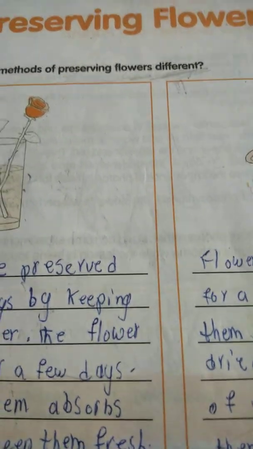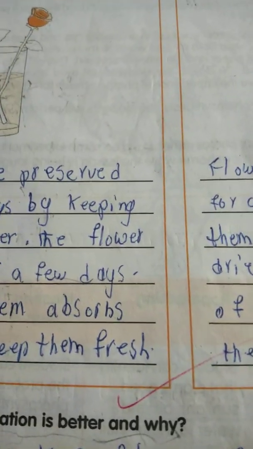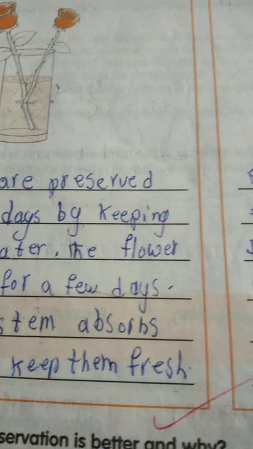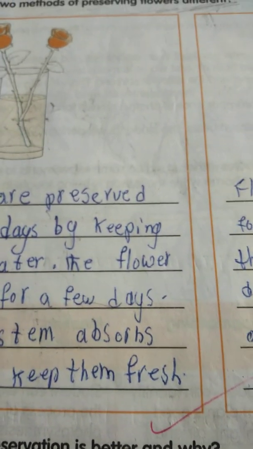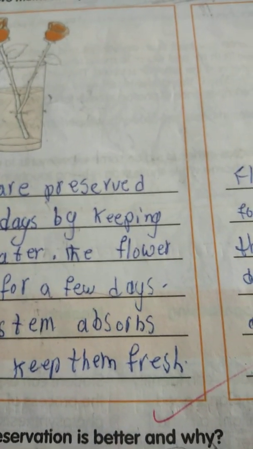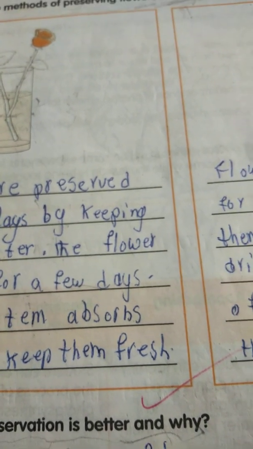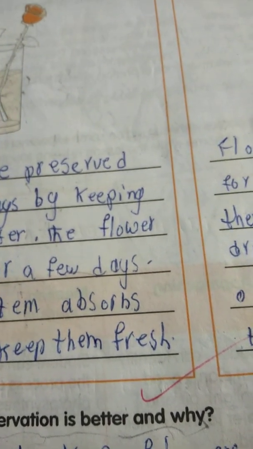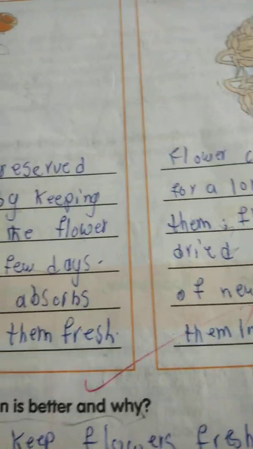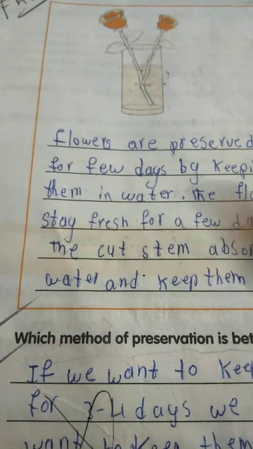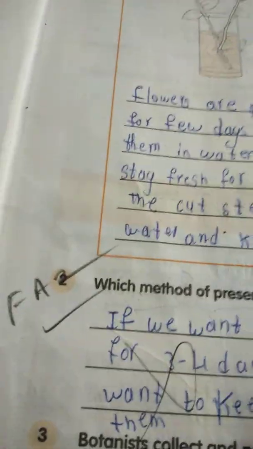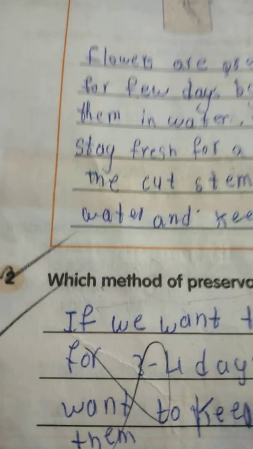Because preserving flowers between newspapers helps us to see them in the off season also, right? It is helpful to make greeting cards and other decorative items, okay? And if we keep them in the rooms, they give good fragrance, right? Like that. So it is your wish, you can write this method or that method in this answer, right? But according to my wish, I said the drying method.